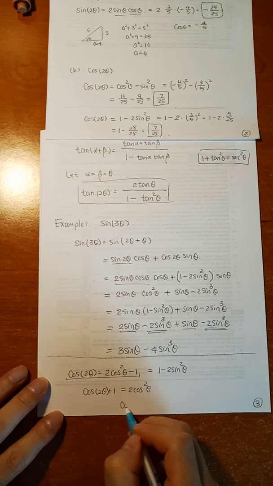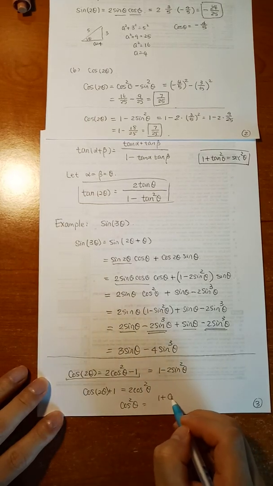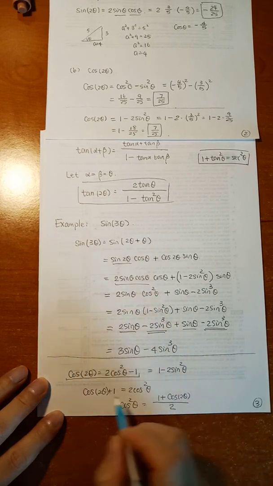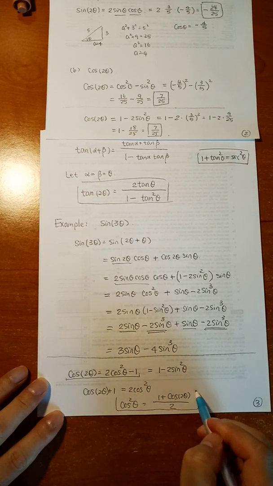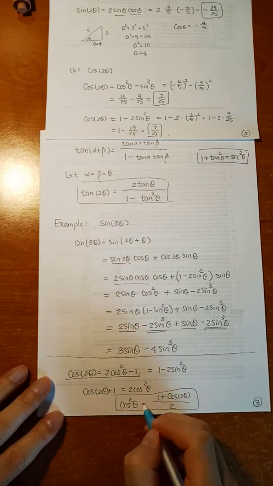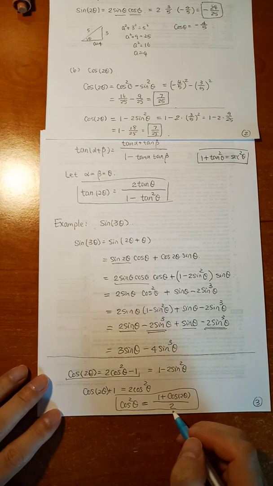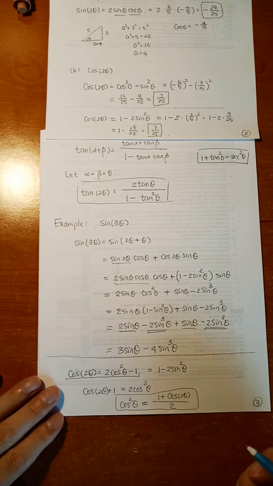We get cosine theta squared is equal to 1 plus cosine 2 theta over 2. This is cosine theta squared.